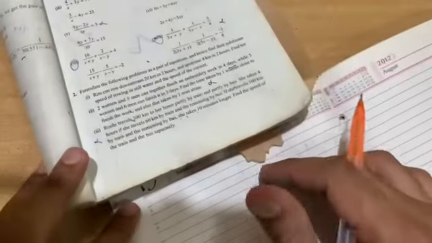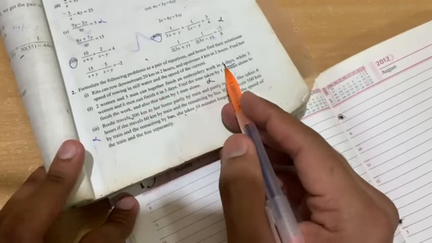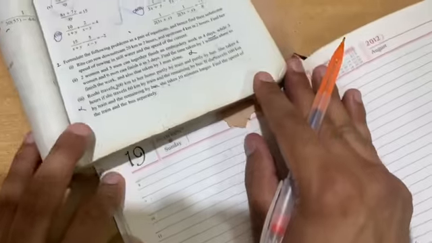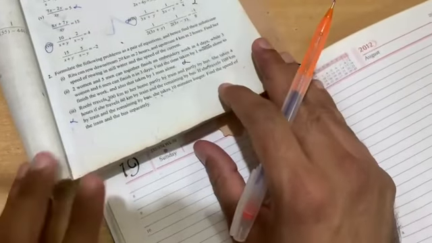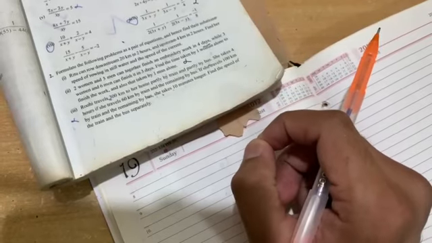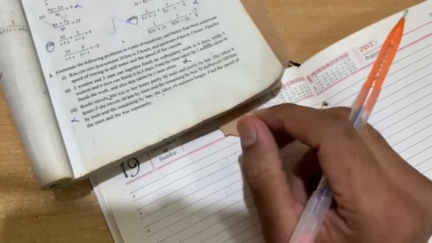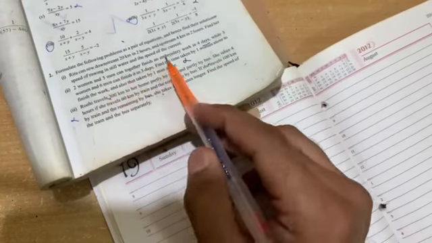It says 2 women and 5 men can together finish an embroidery work in 4 days. Now whenever a work done question is asked, always convert it into 1 day. Always make a habit of converting into 1 day, 1 hour. That way you have to solve whenever a work done question is there.